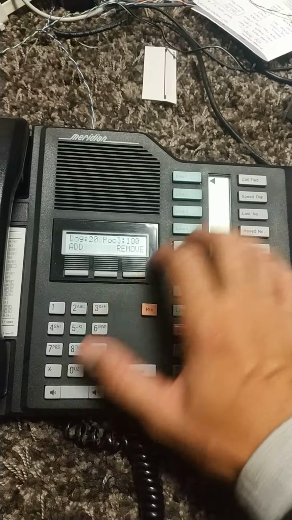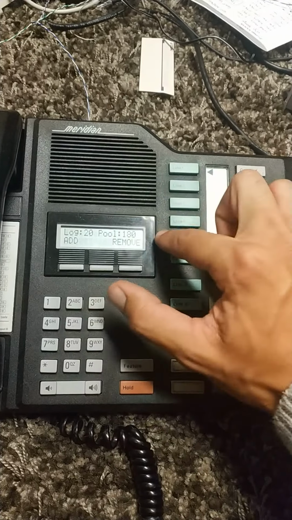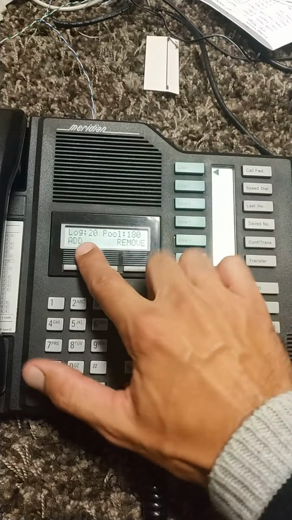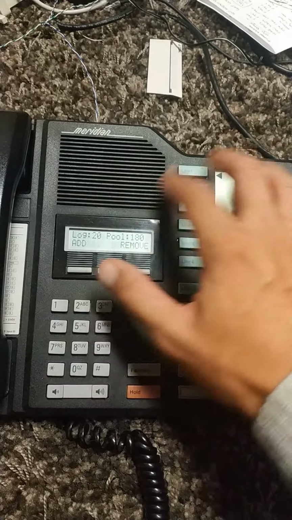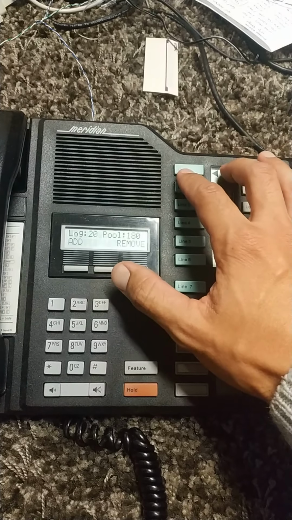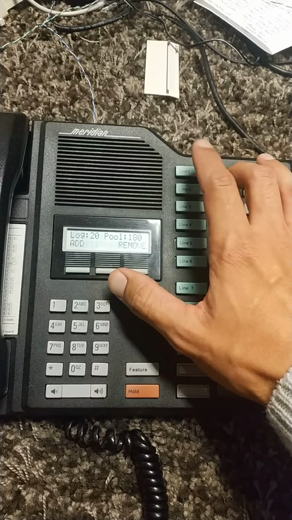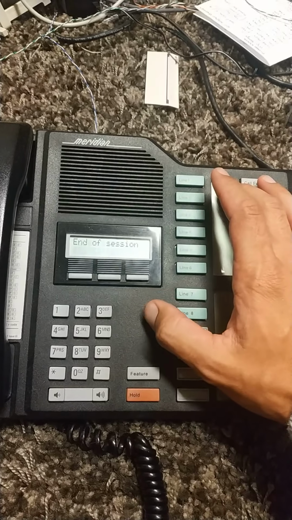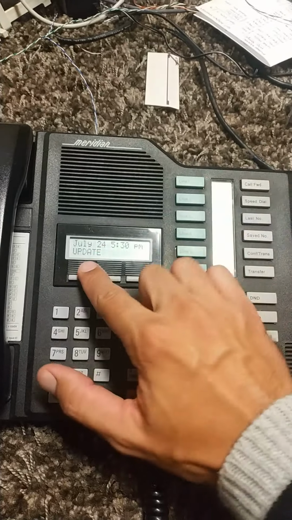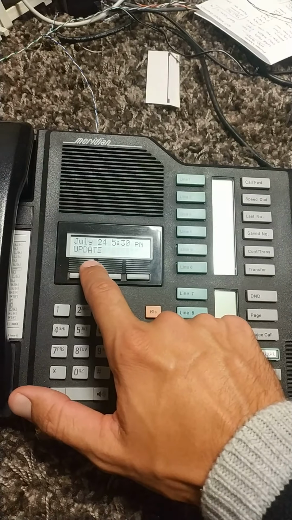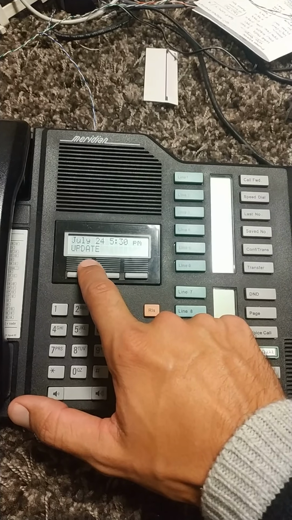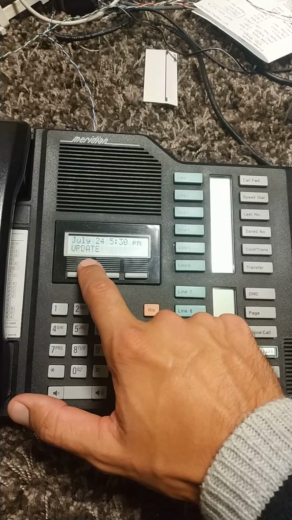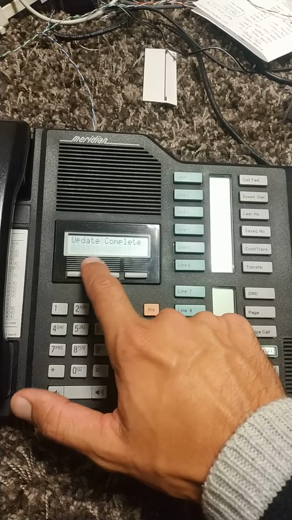So as before, you're going to do this for every set that you have. You're going to add 20, 30, however many you want in there. And then once that's done, you're going to push release. It'll say update. Okay, now this phone can log 20 calls.